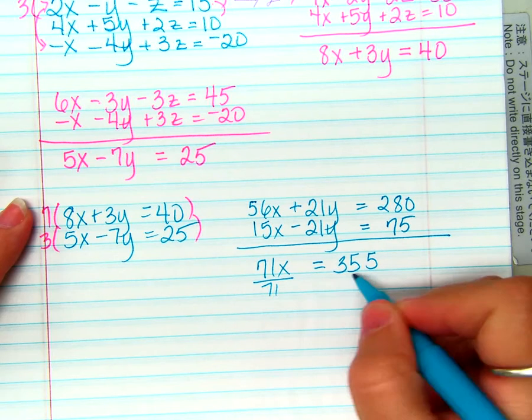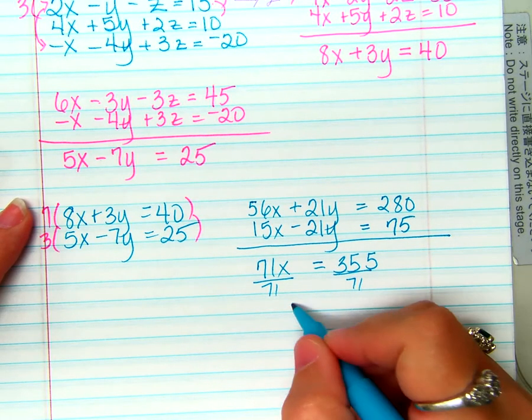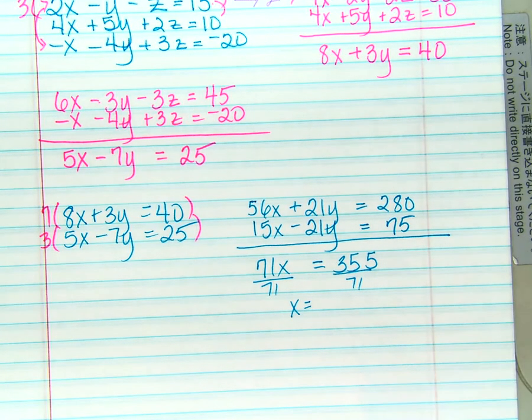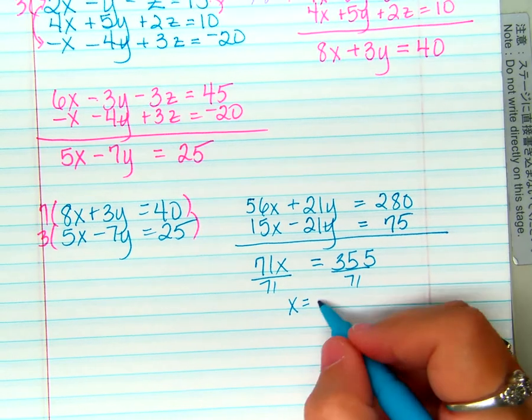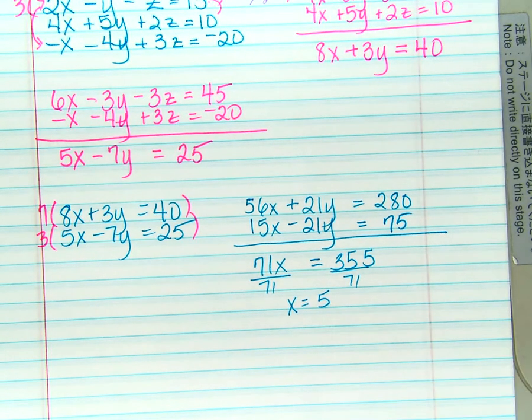So when I divide both sides by 71, what's x equal? 5. Good job.